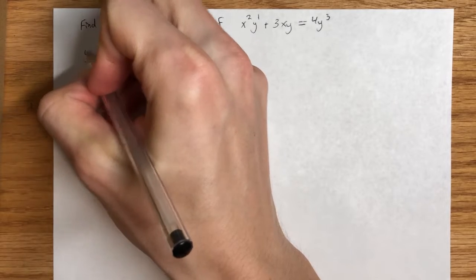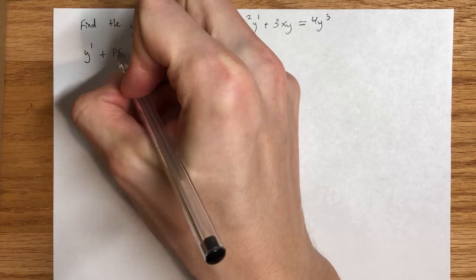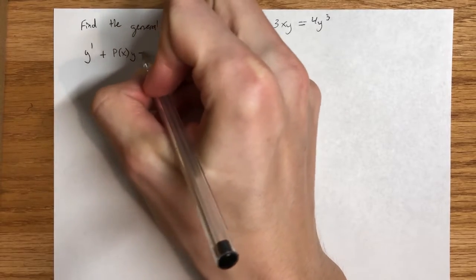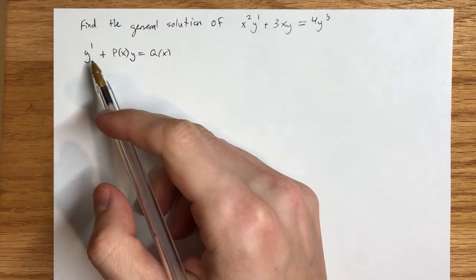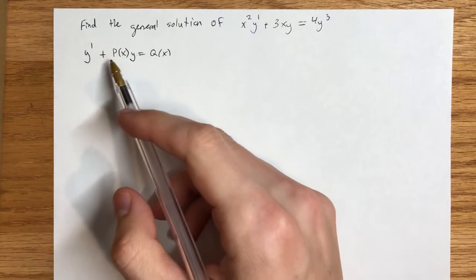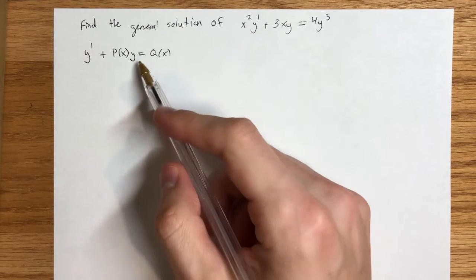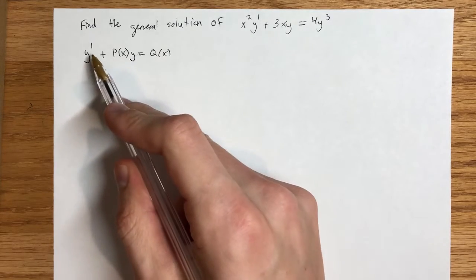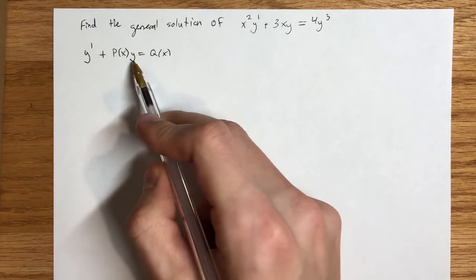If you remember, our linear equations usually look like y prime plus some function of x, usually denoted as p of x, times y, equal to q of x. Normally this is our linear format where we have a dy dx plus p of x times our linear variable, and then q of x, so there's no y's on the side. So this would be linear in y, because we'll have a dy over dx here, and then a y here, so that's the linear variable.